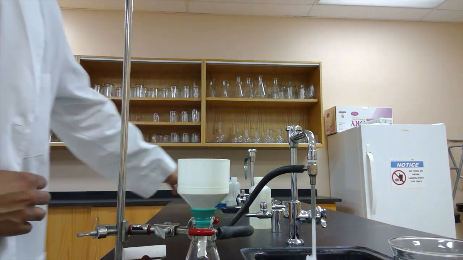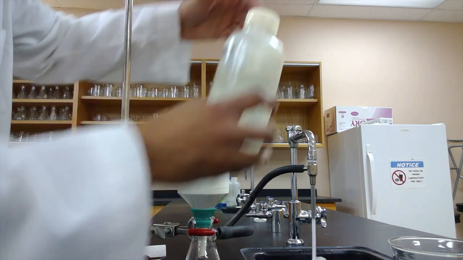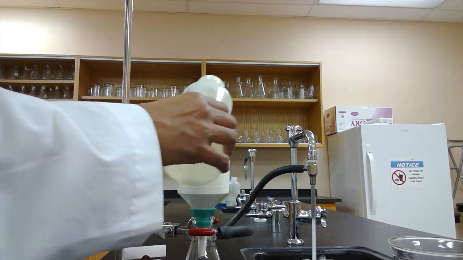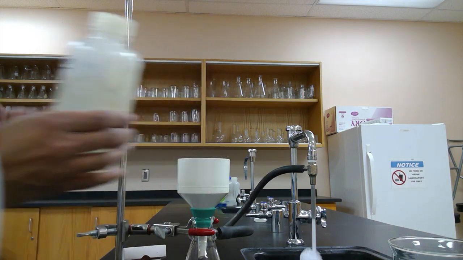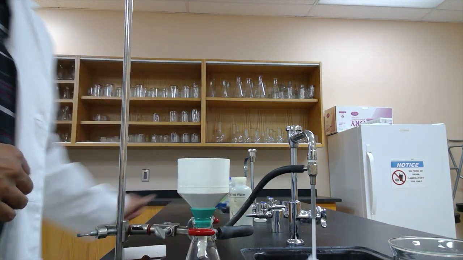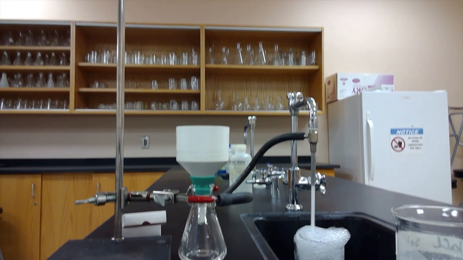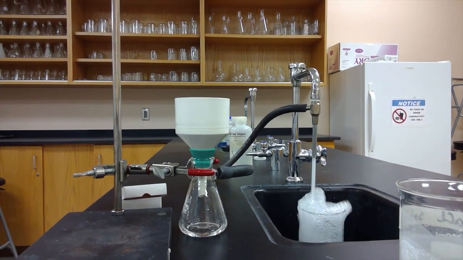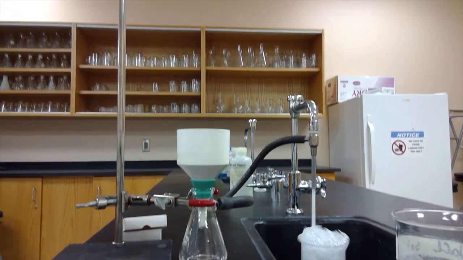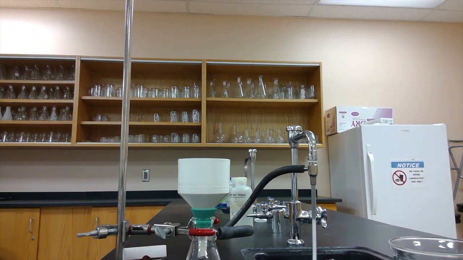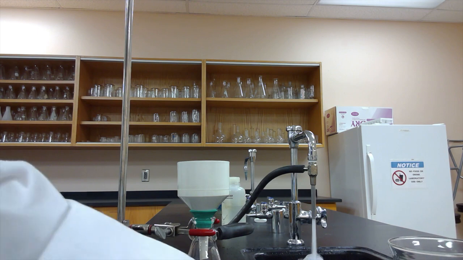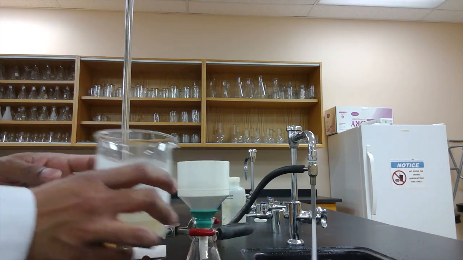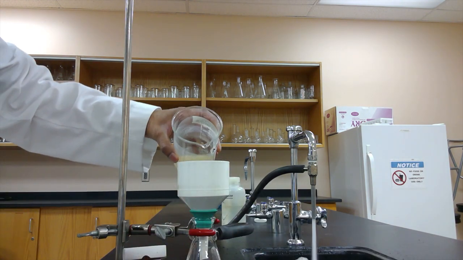We're going to moisten it a little bit with some water to make sure that it sticks. And then we're going to pour our vegetable shortening soap into our Buchner funnel.